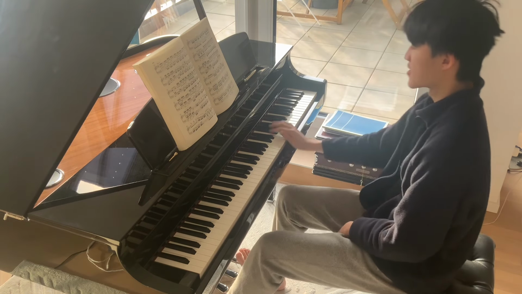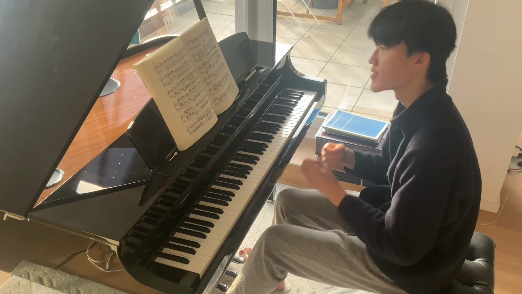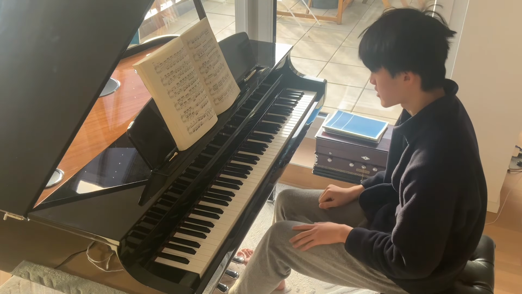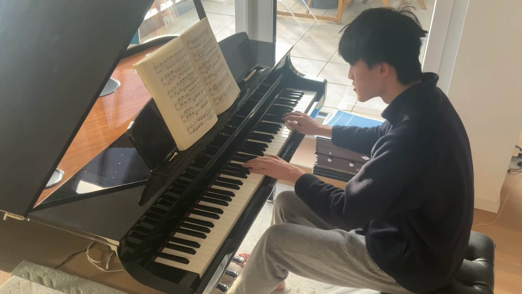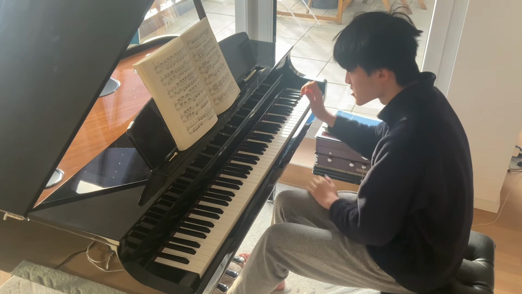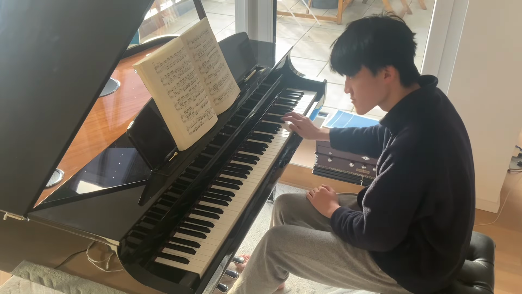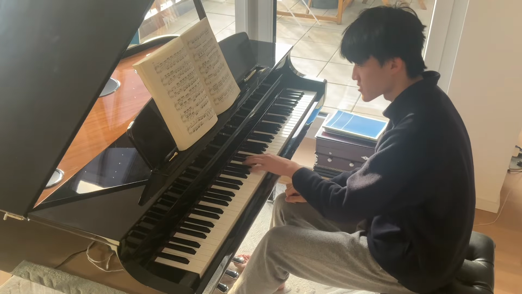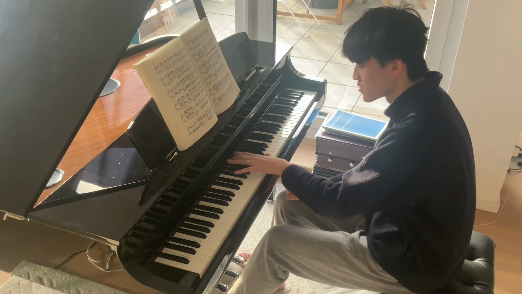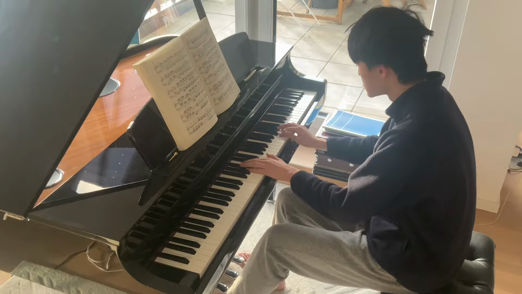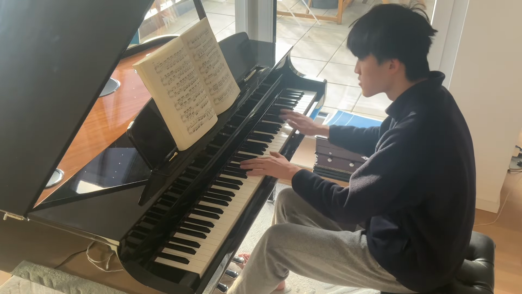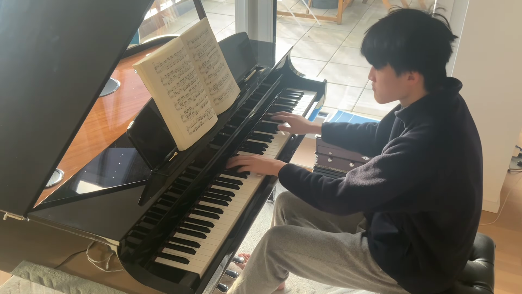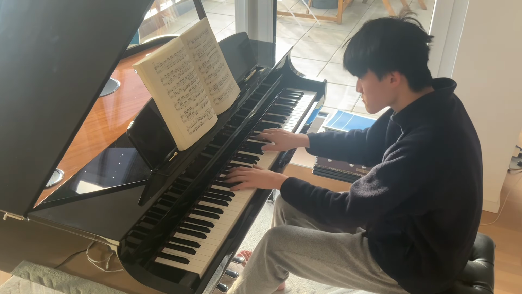Textures, and then we get a bit more, let's say it has been a bit subtle, and then now we get a more straightforward line on the right hand, and then we get simple upright bass in the left hand. Build up.